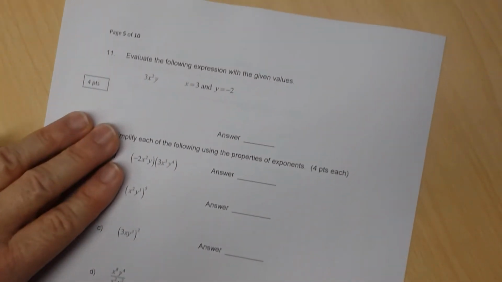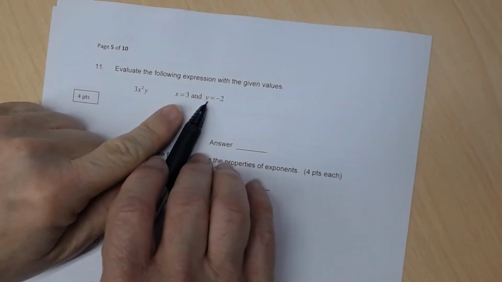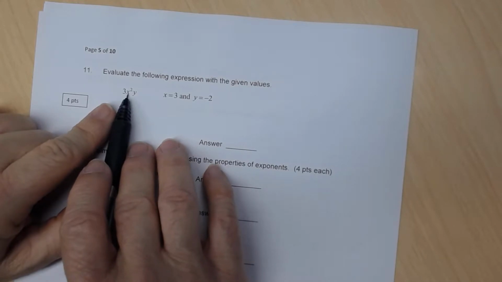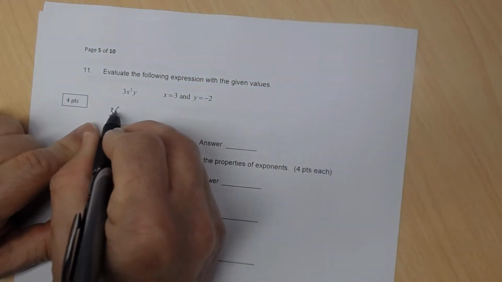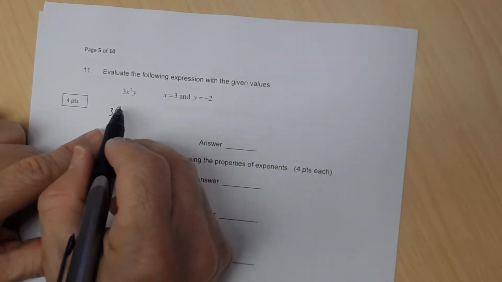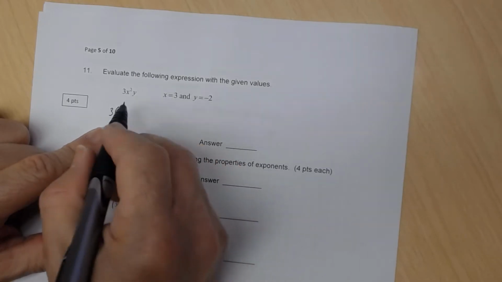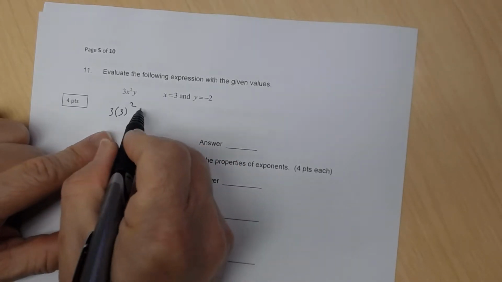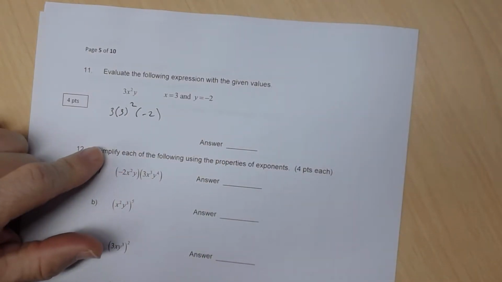Okay, number 11. So you want to evaluate the following expression given the values. So your expression is 3x squared times y. So that's going to be 3 times, and put all these in parentheses. You need to put that in parentheses so you don't make a mistake. 3 times, in this case, x is 3, and I'm squaring it, times y, which is -2. So notice all this is in parentheses.